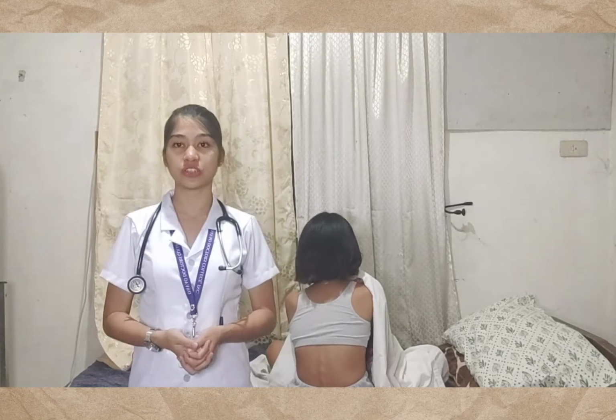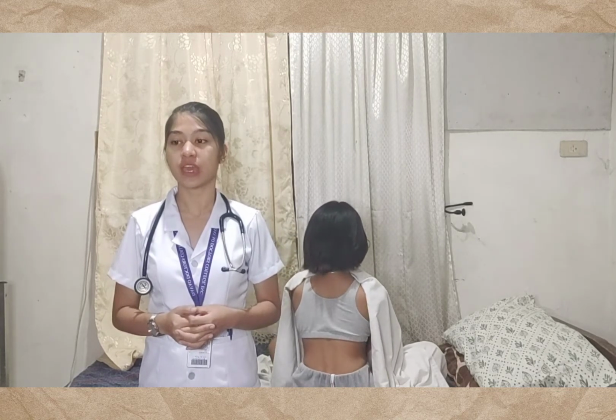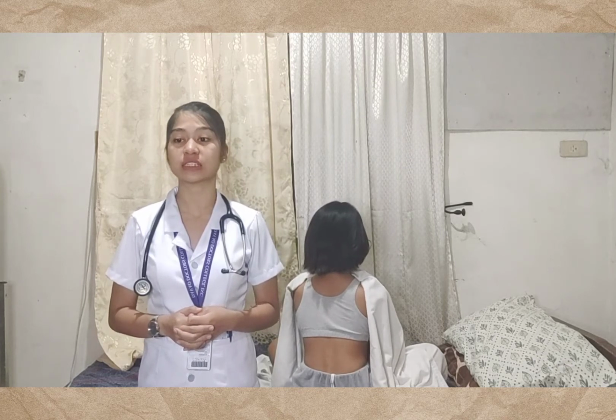Next is to measure the diaphragmatic excursion. So use percussion to identify the level of the diaphragm and measure diaphragm excursion. So percuss downwards from above the expected level of diaphragm dullness until dullness is definitely heard. So mark the level of full expiration.